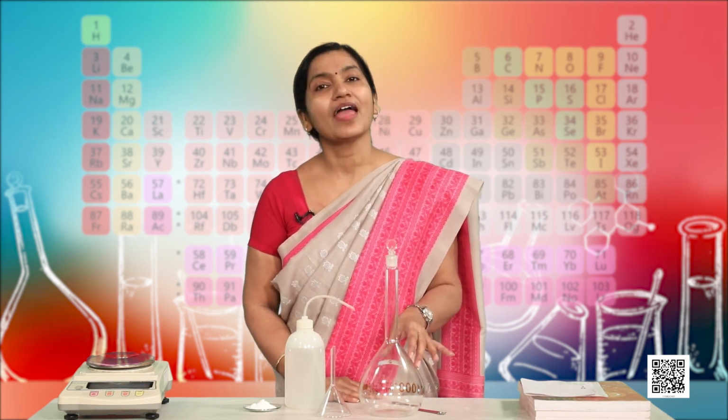We know the molar mass of the oxalic acid. Children, you have learned how to calculate the molar mass. The formula of the oxalic acid is C2H2O4.2H2O. The molar mass of the oxalic acid will come 126 gram. You will put this value in the formula of molarity and you will find out what is the mass of oxalic acid required to prepare M by 10 oxalic acid. It will come 12.6 gram.